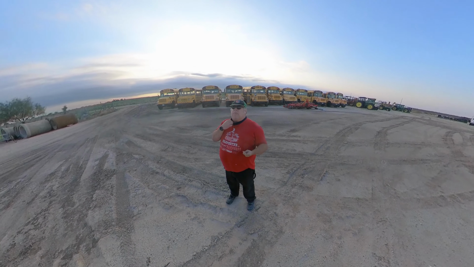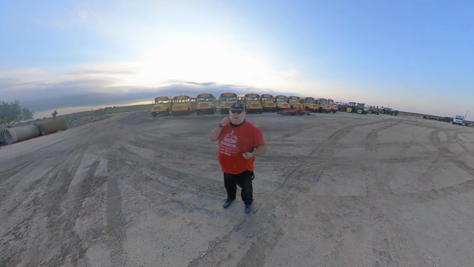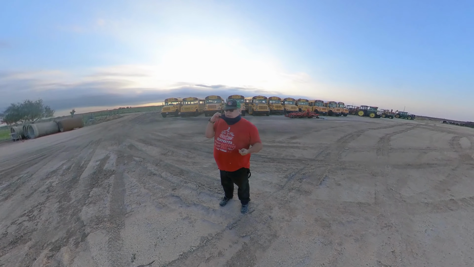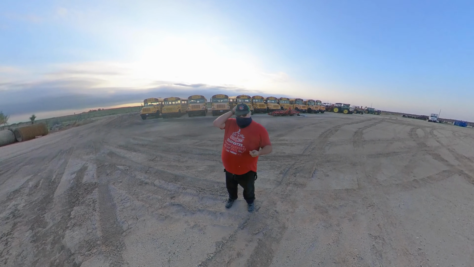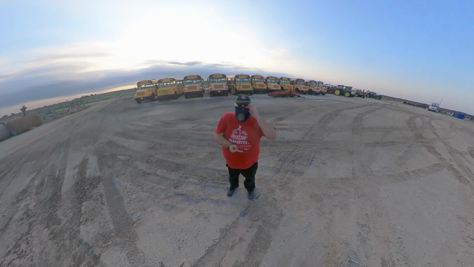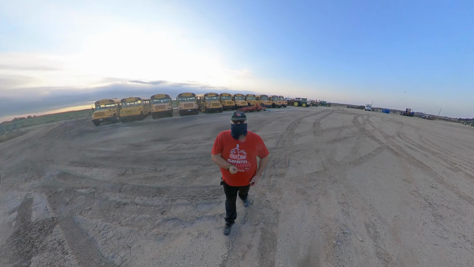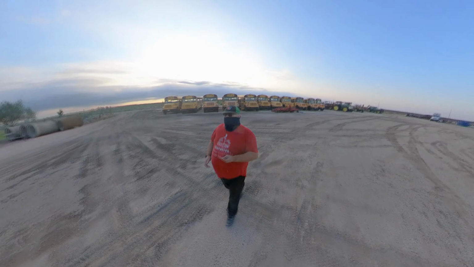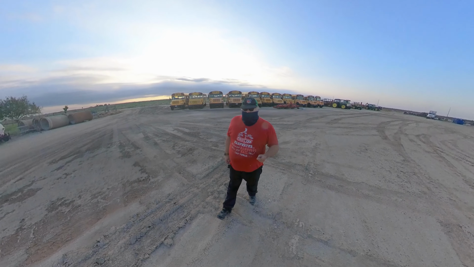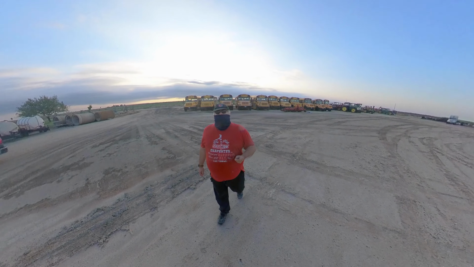What's going on right now is, let me put this mask on, not because I have to, but because there's a lot of gnats right now, and all they're doing is bugging me. I'm going to keep this mask on so the gnats don't bother me anymore. There's a lot of gnats because of the recent rains.